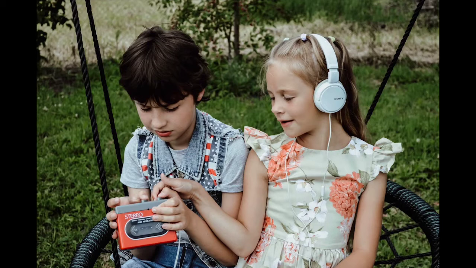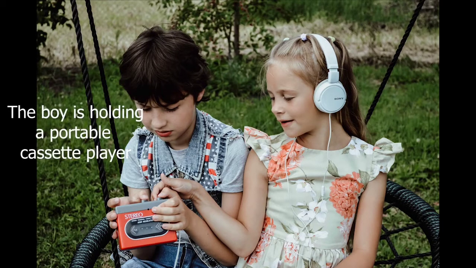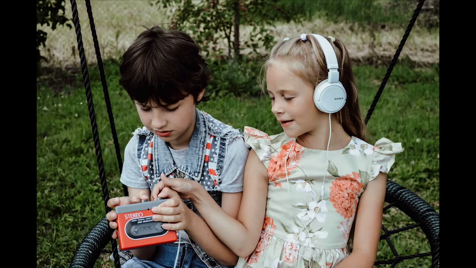I may say something like, the boy is holding a portable cassette player and the girl appears to be listening to music. If you don't know what this device is, you could describe what they're wearing, and you could say the girl is wearing a dress with flowers on it, and she is listening to music. The boy is wearing denim clothing with an American flag design.